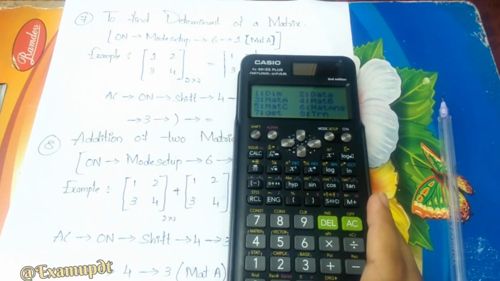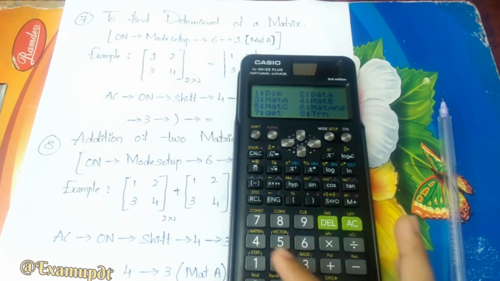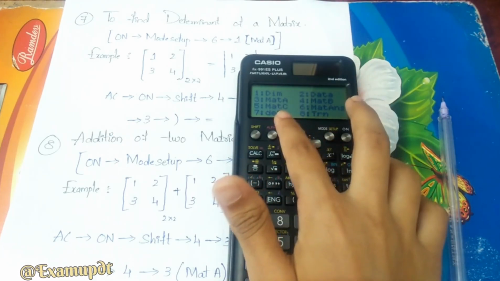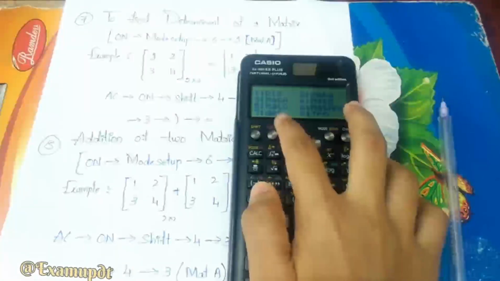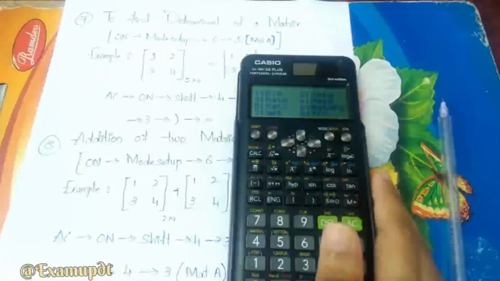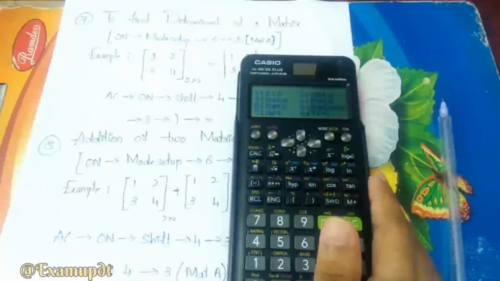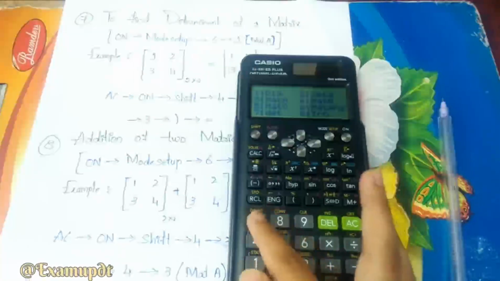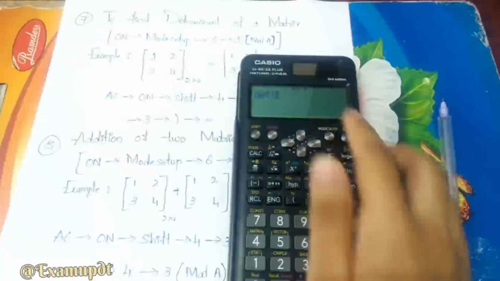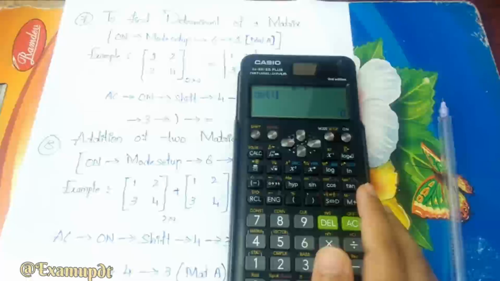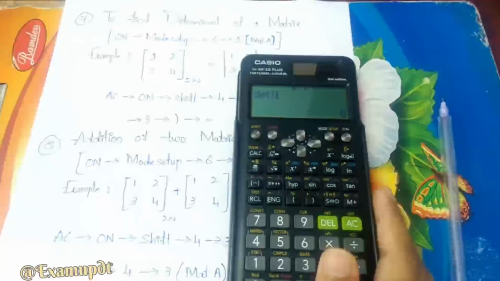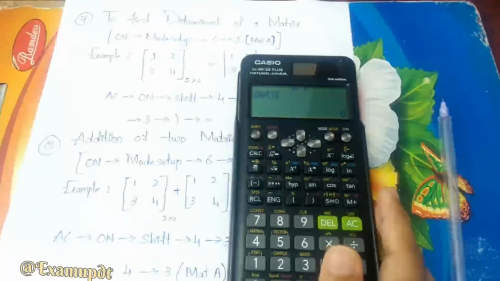We are finding the determinant of a matrix A. Take 7. You can see here the matrix determinant is displayed. We write the determinant as det. So first take the determinant, and now here you have to take the matrix A, because whatever values we entered are in the matrix A.